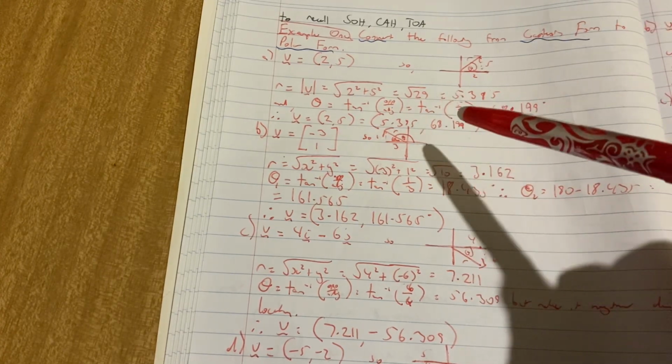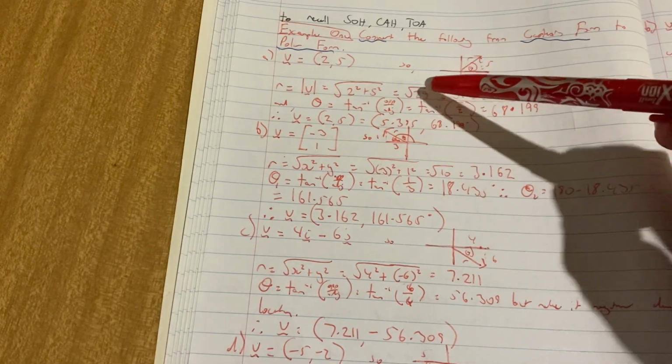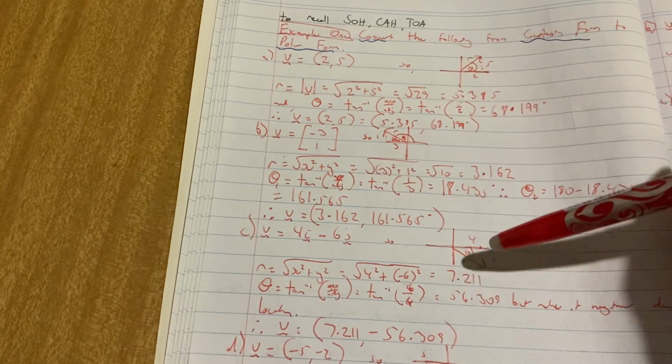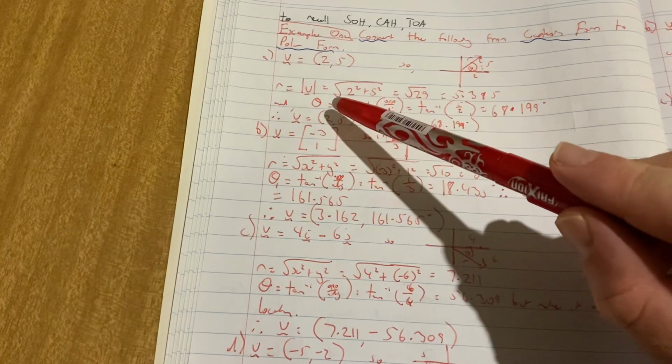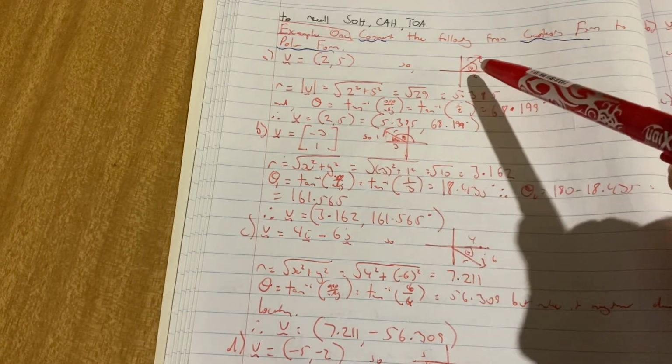If you ever get a question for vectors that says leave it in its absolute form, you'd have to leave it as square root 29, but it's just saying convert, so in this case, we'll convert to our decimal. For our angle, in this case here, we need to find the unknown angle.